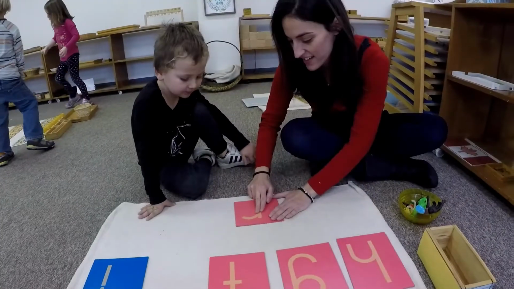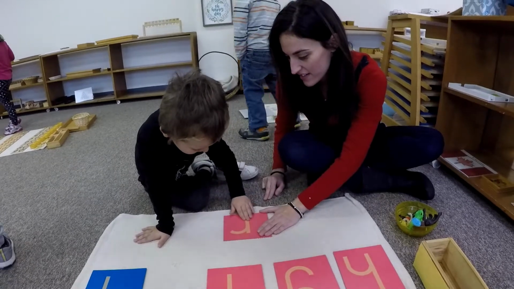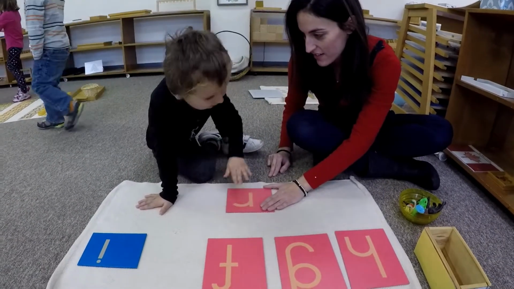At 3 years old, children have a wide variety of vocabulary to use in order to express their needs, their desires, their wants. We also begin the process of teaching them how to read. And how we do that is very casually. We have sandpaper letters that the children trace so that it begins muscle memory. Once they learn their sounds, then we go into blending sounds together to read a word.